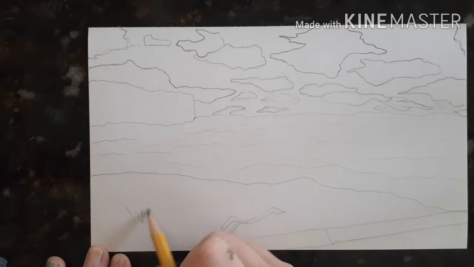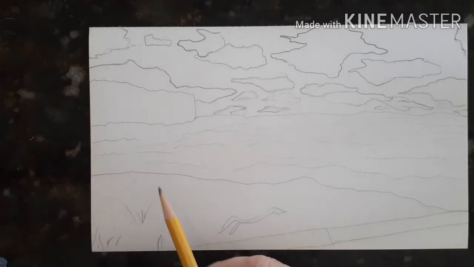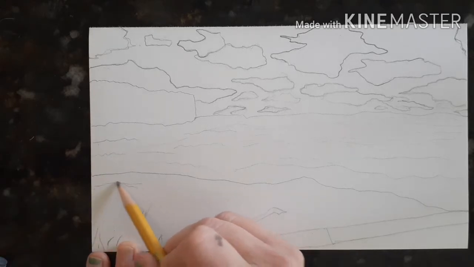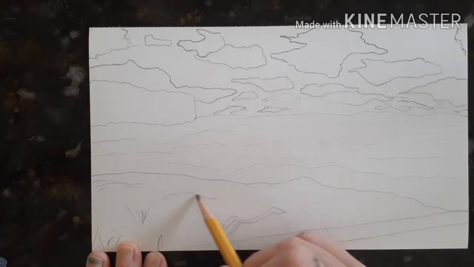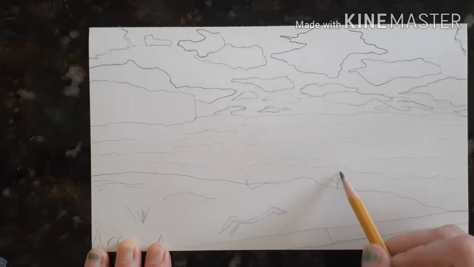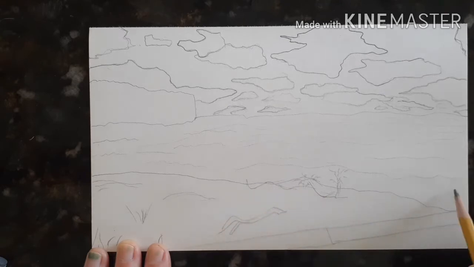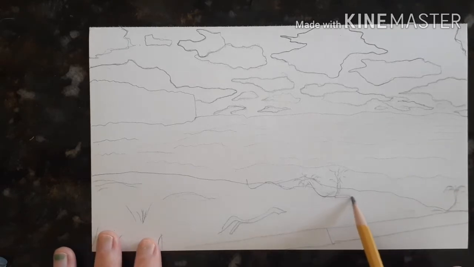Some grass, some more sticks, some leaves, on this branch. Some roots.